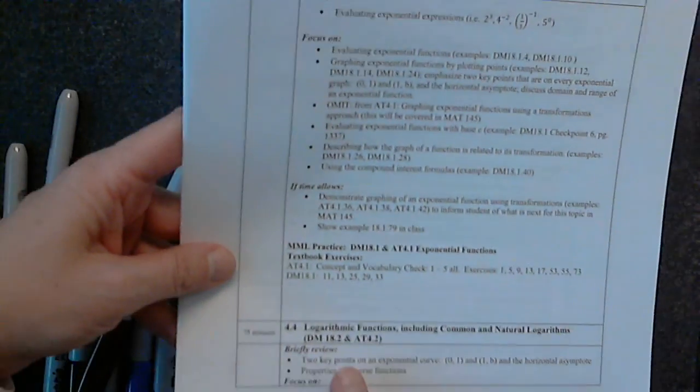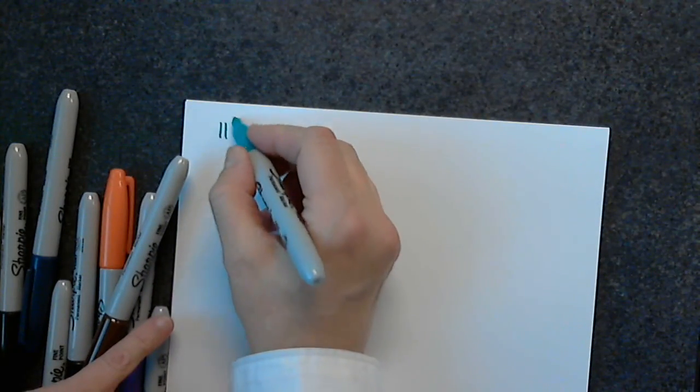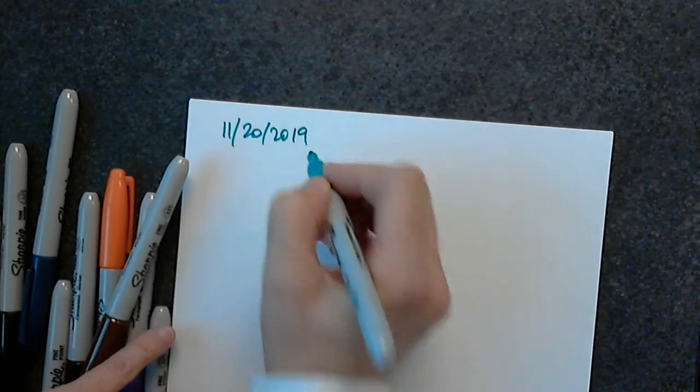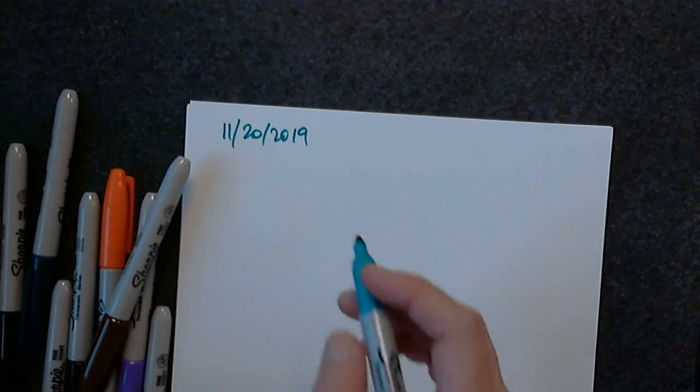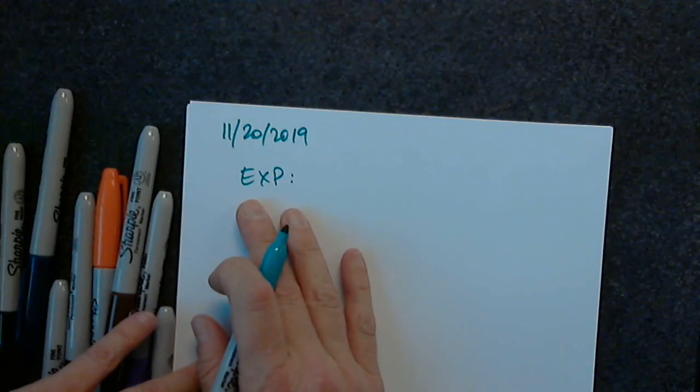Exponential functions, and we're continuing now with the logarithmic functions. We graphed both of them last time. So today, I think it's the 20th. Okay, so let me refresh your memory about the exponential functions.